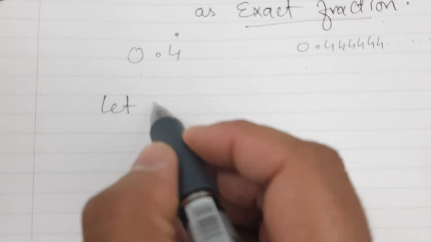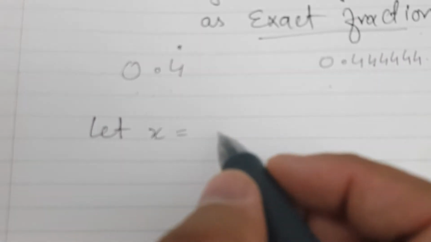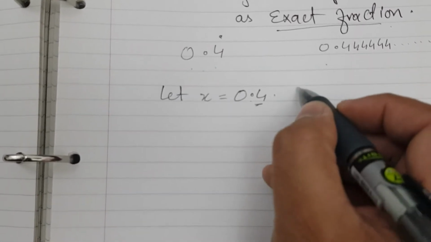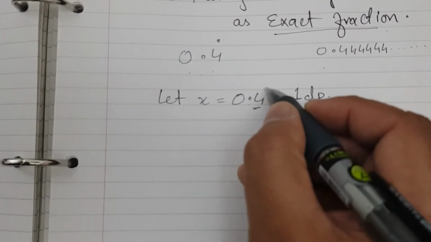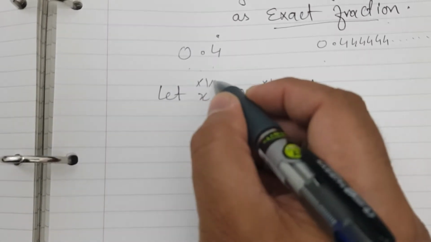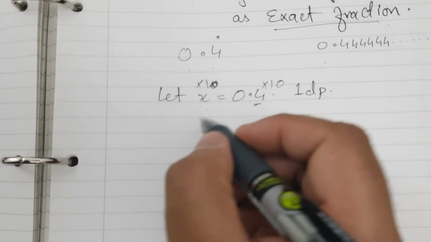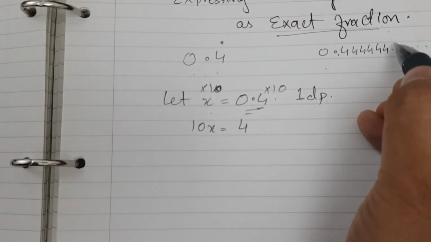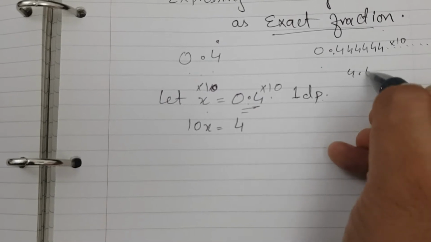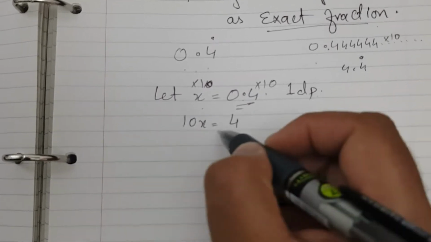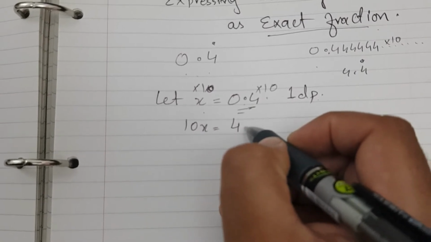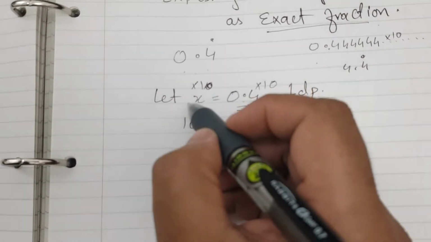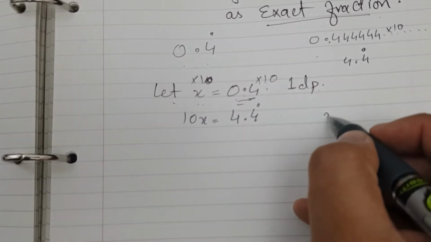For this purpose, I will say let x equal 0.4, and the 4 is recurring. This number has only one decimal place, so I multiply both sides by 10, because 10 also has one zero. Multiplying by 10 makes it 4.444444, so I write 10x equals 4.4 recurring.